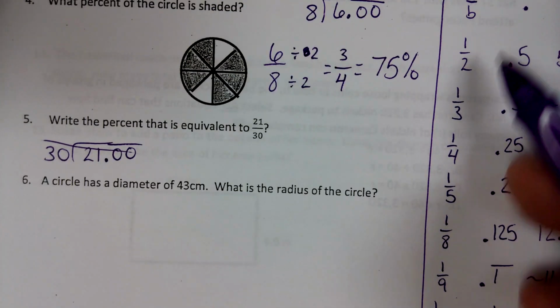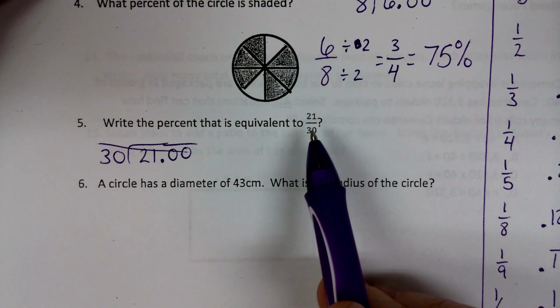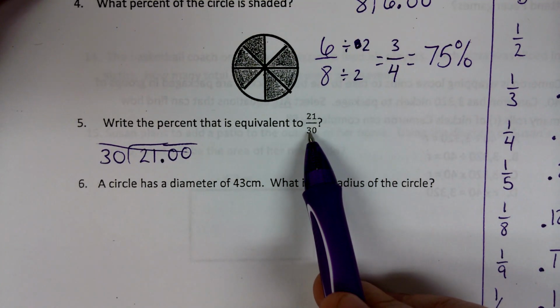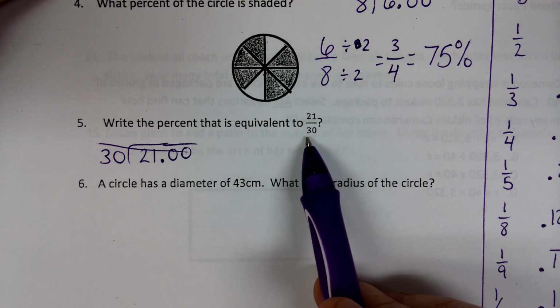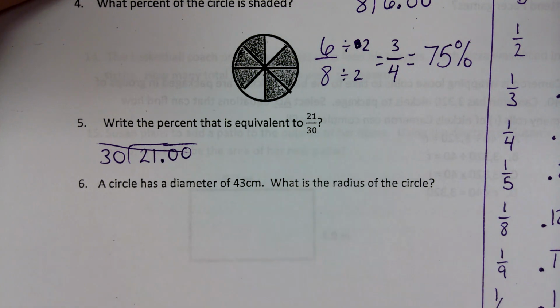If it's not one of these common fractions, take a look at your denominator and check first to see, can I use equivalent fractions to get this to a 10 or to a 100? Because if you can get it to a 10 or a 100, tenths or hundredths, your decimal or percent, whatever you happen to need, is going to be a piece of cake.